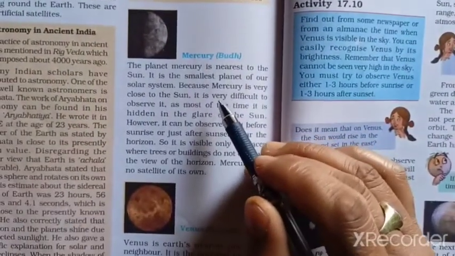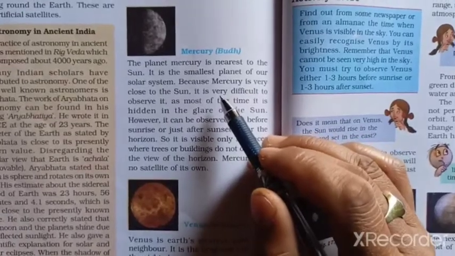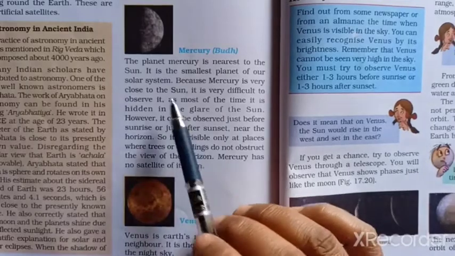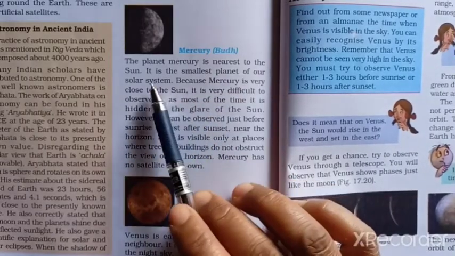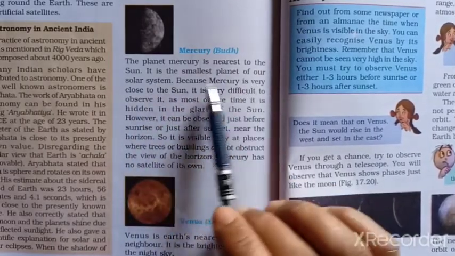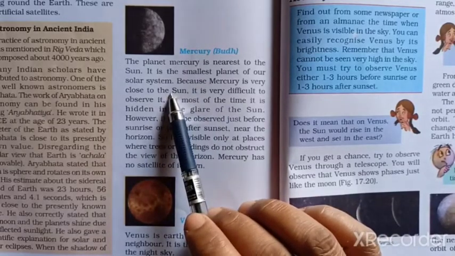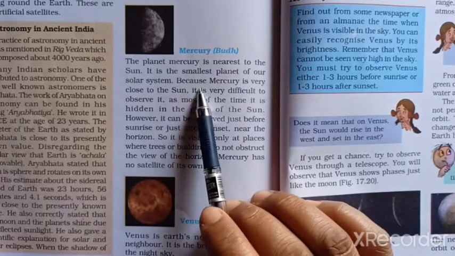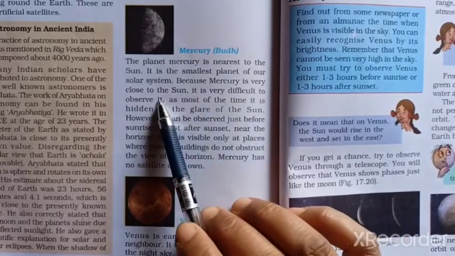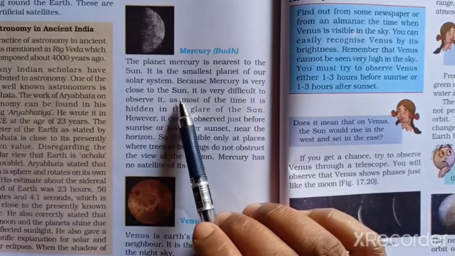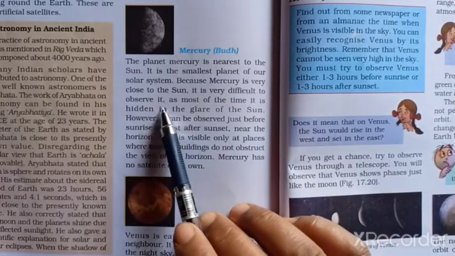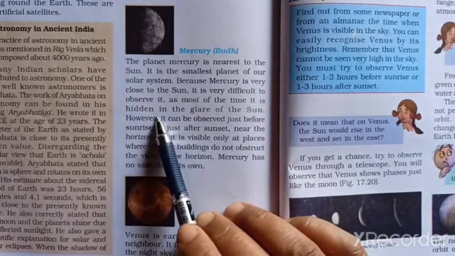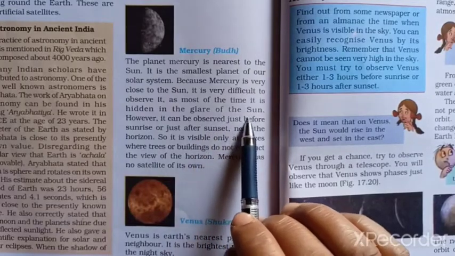So about Mercury, it is also known as Buddha in India. Let's see. The planet Mercury is nearest to the Sun, and it is the smallest planet of our solar system. Mercury is very close to the Sun, and it is very difficult to observe it, as most of the time it is hidden in the glare of the Sun.